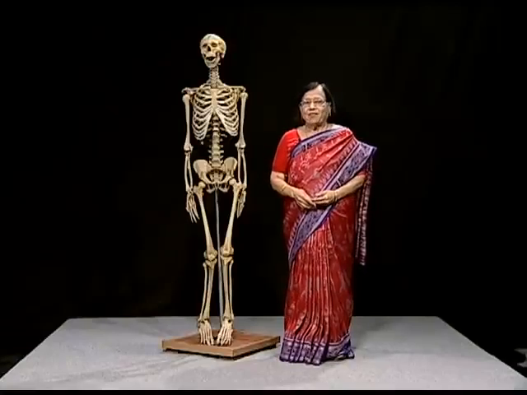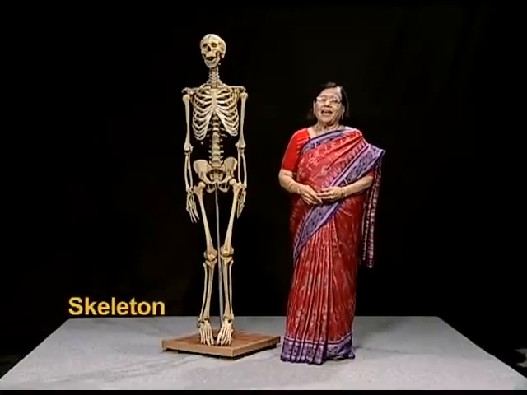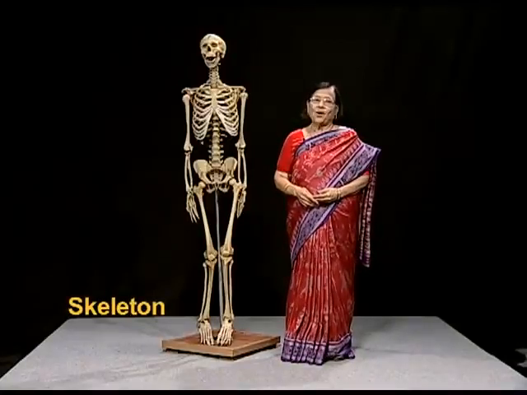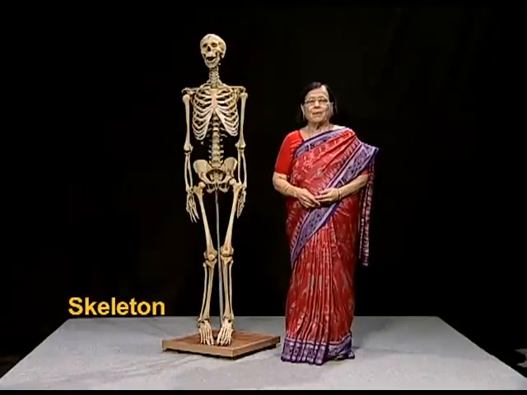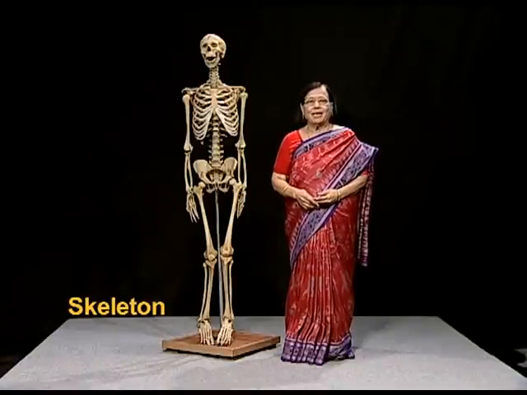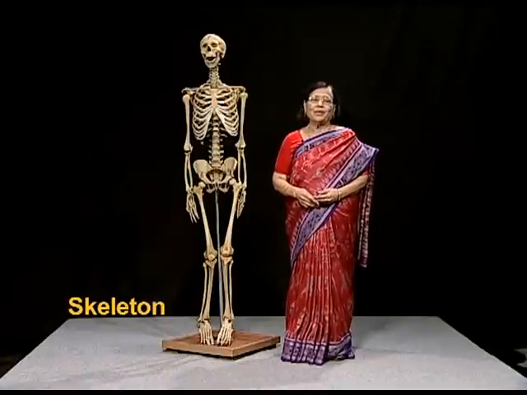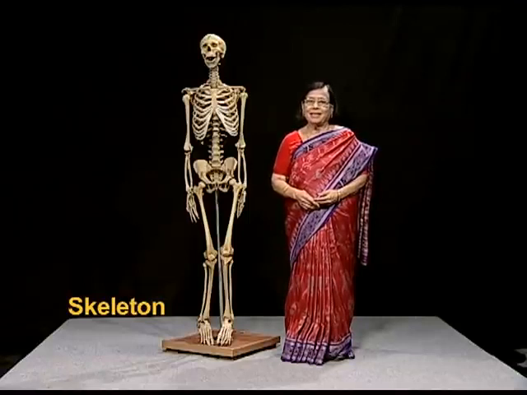Children, we have reached near the skeleton and I am quite excited to see all the bones in one vision, in one go. I am sure you are equally interested to know about the placement of these bones in our body, which we are going to discuss along with this skeleton.